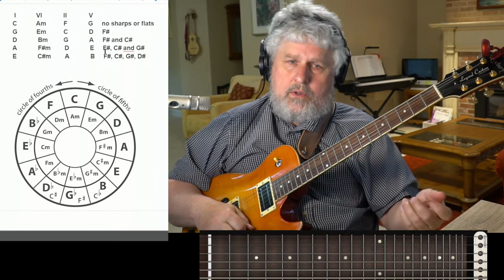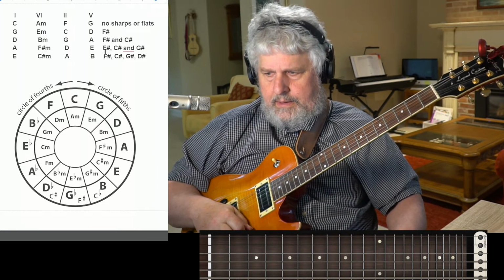You're connecting the one chord to the six chord in each case.